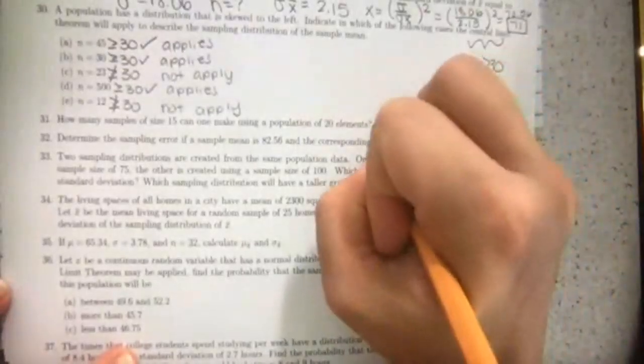Number 31 says, how many samples of size 15 can one make using the population of 20 elements? All right, so this is a combination. The order doesn't matter, so we're going to use a combination. We have 20 things and we're choosing 15. I think this was test 2. It's still talking about sampling, so it's still chapter 7, but bringing back a test 2 topic.